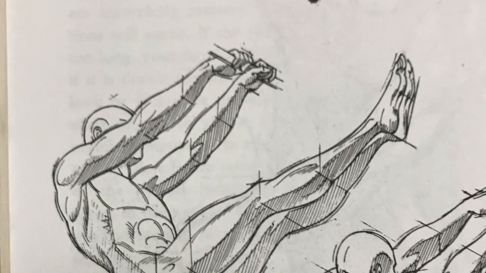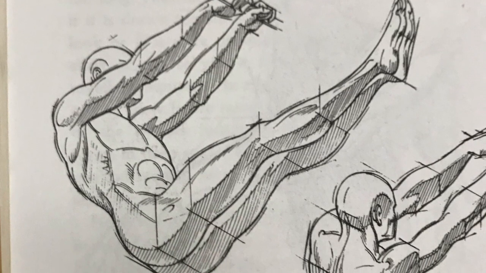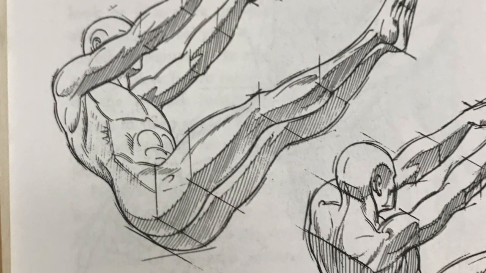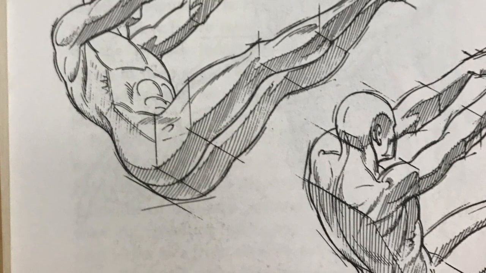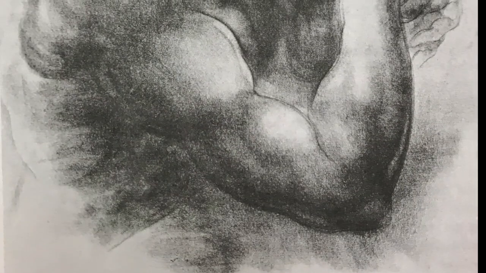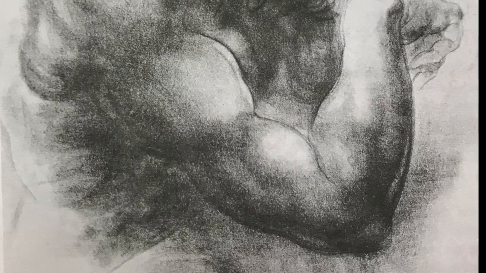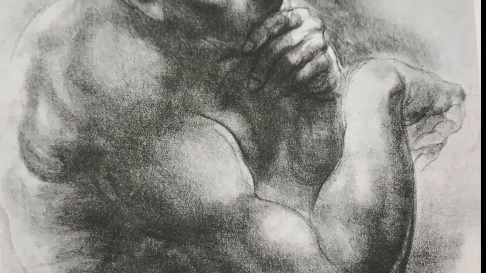A couple images here: this is Winslow Homer, and this is Child Seated in a Wicker Chair. Observe how Winslow Homer used negative spaces in his drawing of a child in a chair. Try copying this drawing. The next one is Peter Paul Rubens, Studies of Arms and Legs.